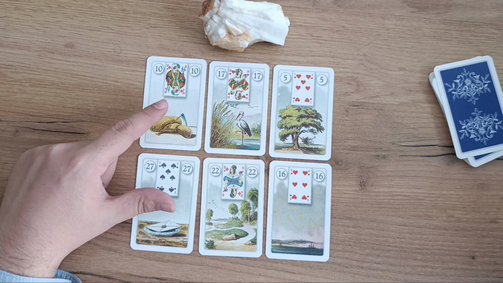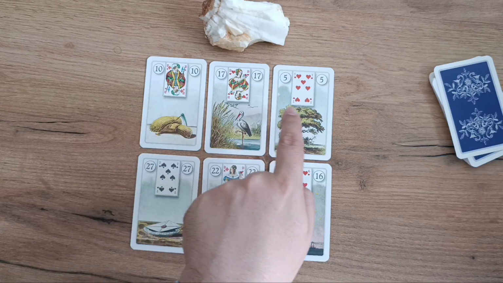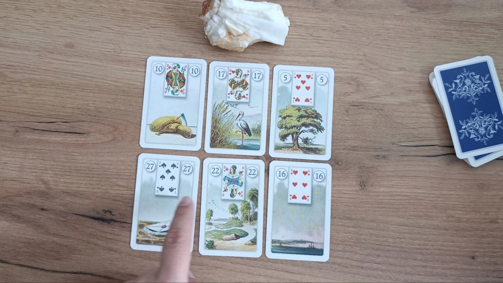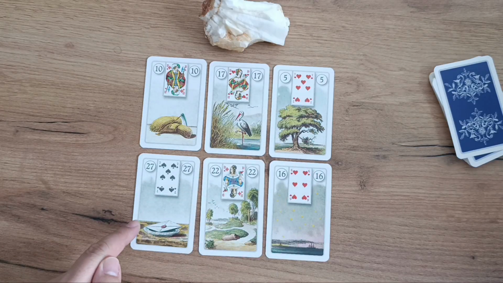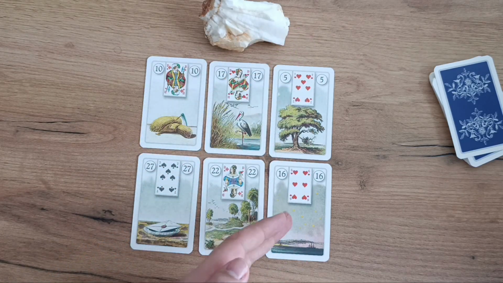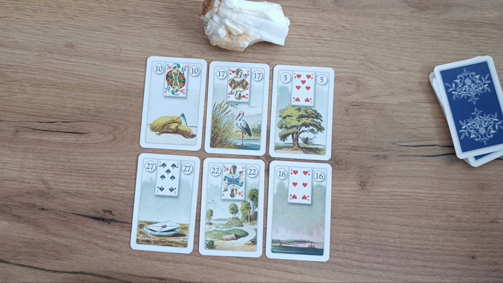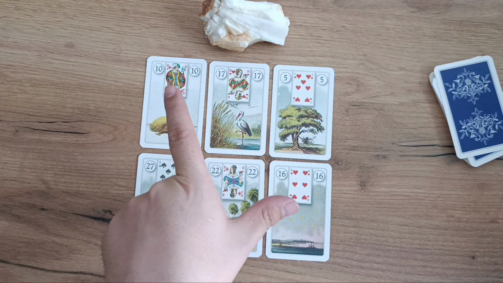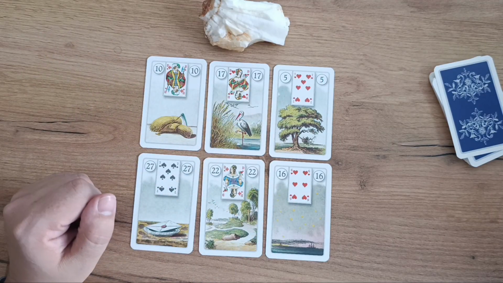We read past, present, then we read these three cards, then we read 10, 22, 5, 27, 17, 16. Then we read future. By all cards and all meanings, we understand what is the main answer. And then for more details, we can read corners if we want some more detail or something like this.